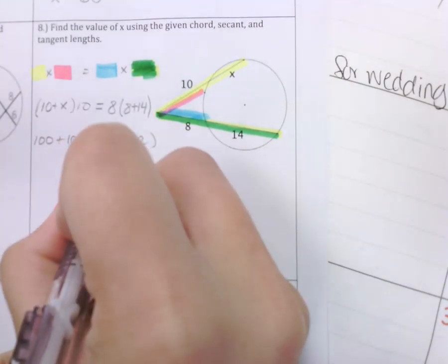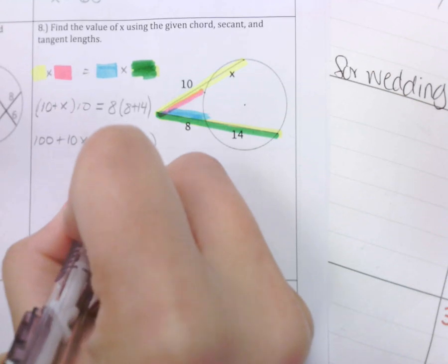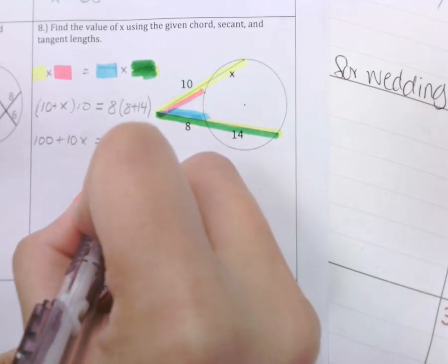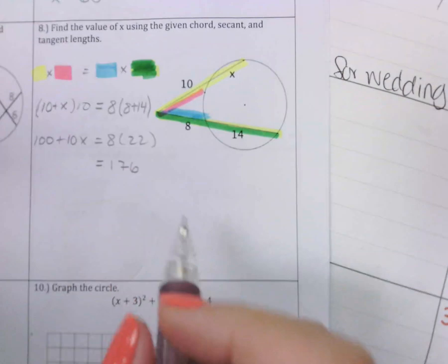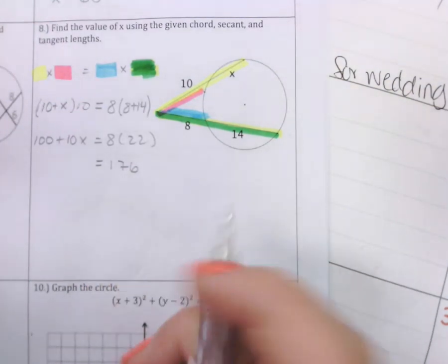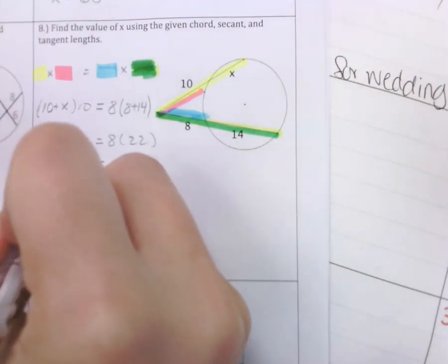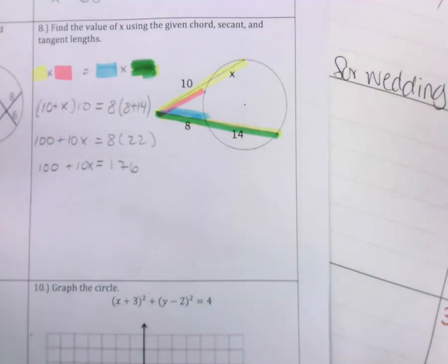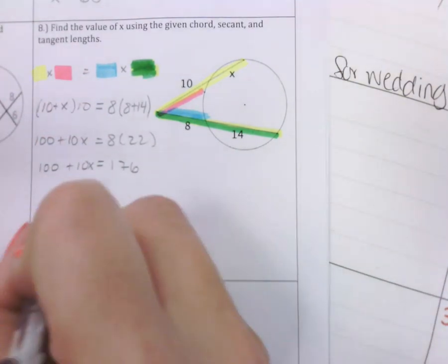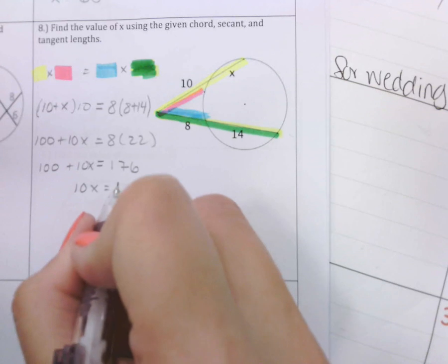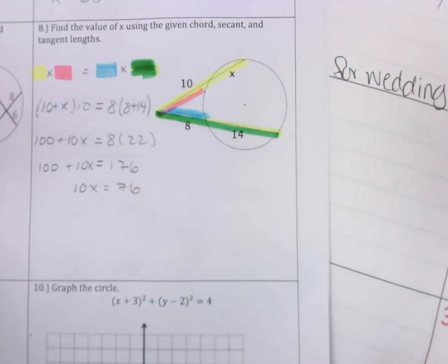So that's 176, 16, and 160. Then subtract 100, and you get 76. And then you can divide by 10.